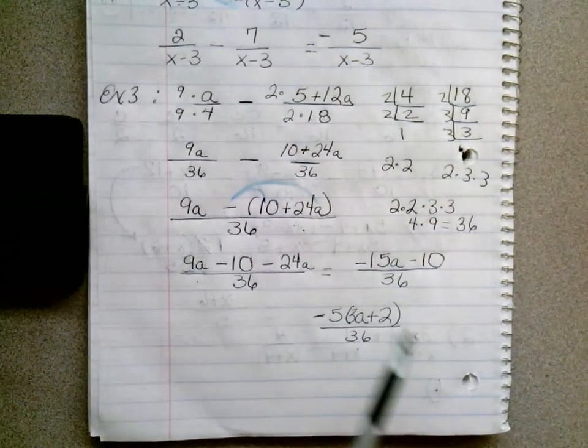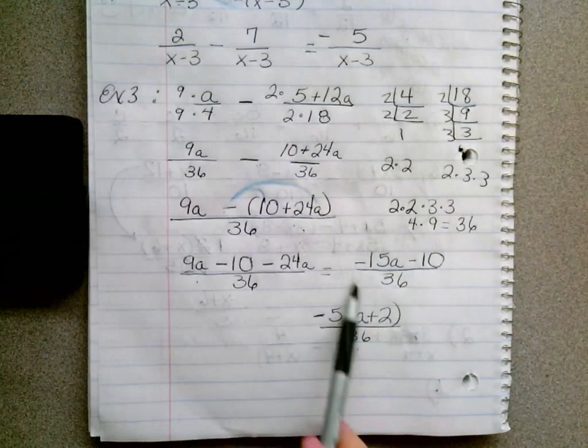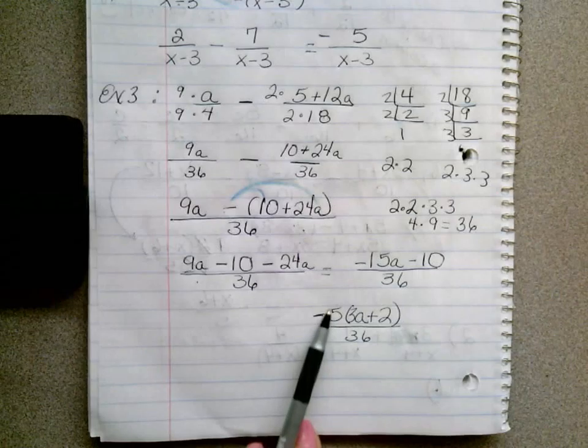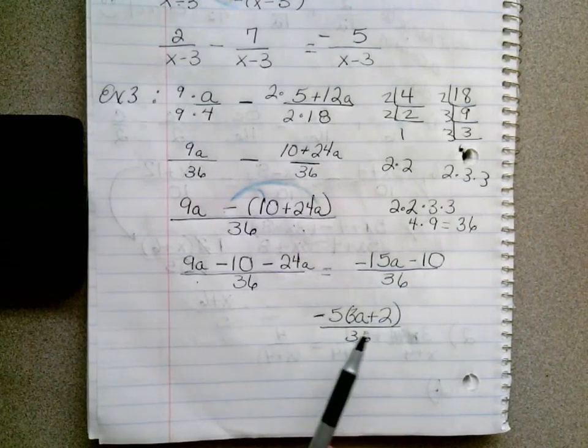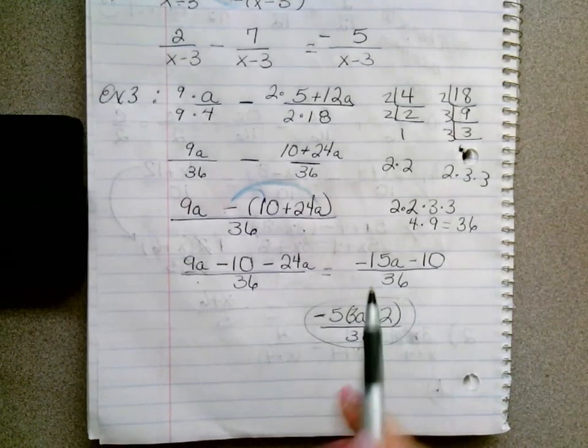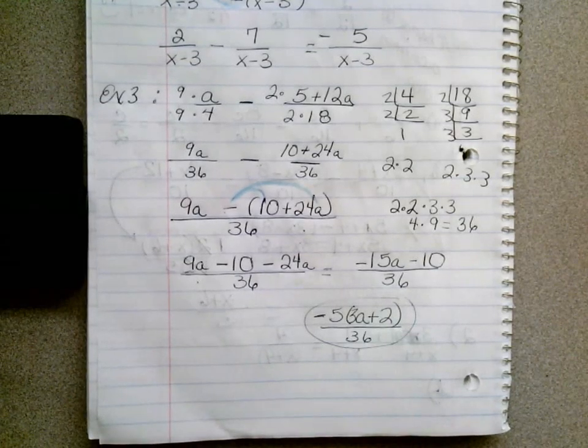Okay, and that's what the book shows. They show you this answer, but they also show you if you try to factor to see if something here will reduce with that here, it won't. That ends up being your final answer. Okay? That's the end there. Same process over and over.